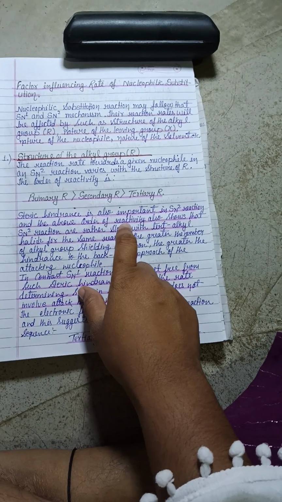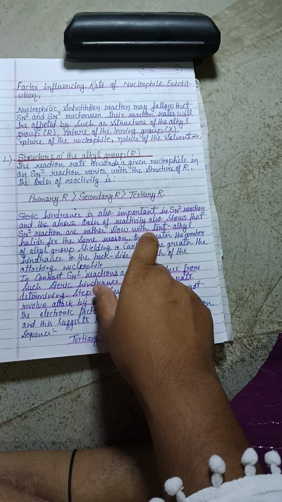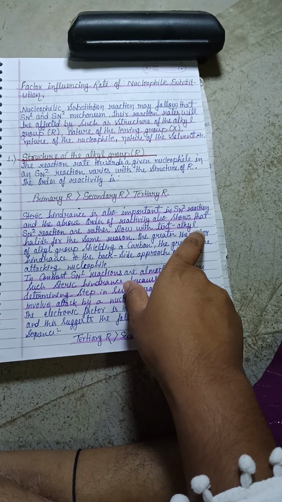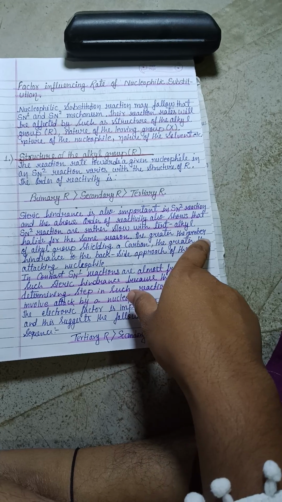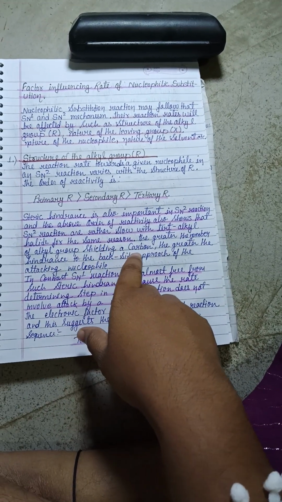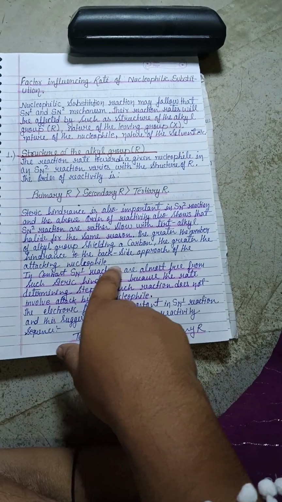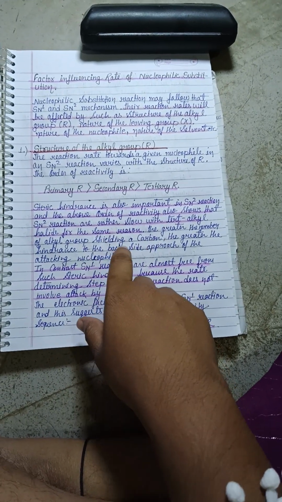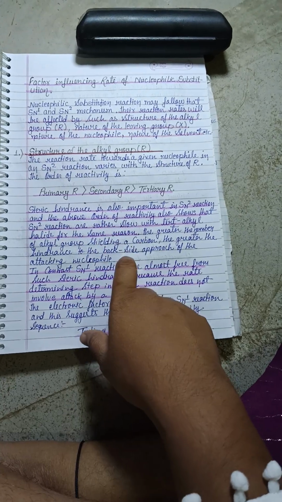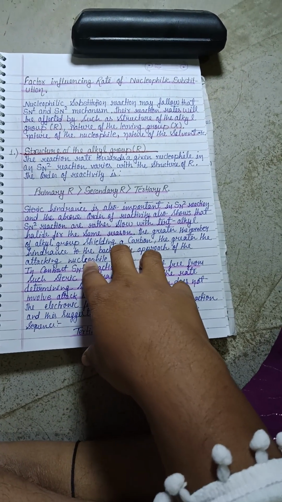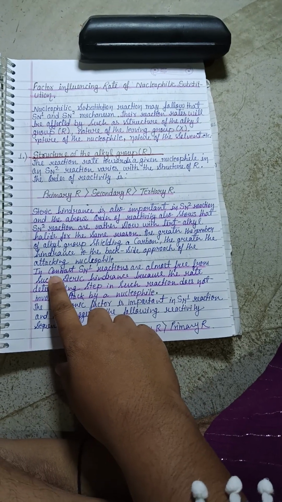The greater the number of alkyl groups shielding the carbon, the greater the hindrance to the backside approach of the attacking nucleophile. The more the steric hindrance, the more energy is required to leave the group and join the new group.